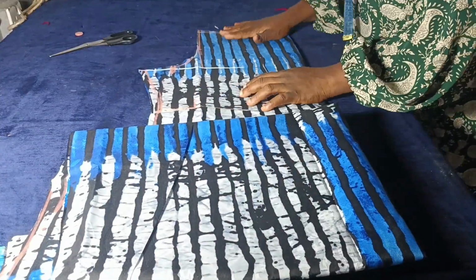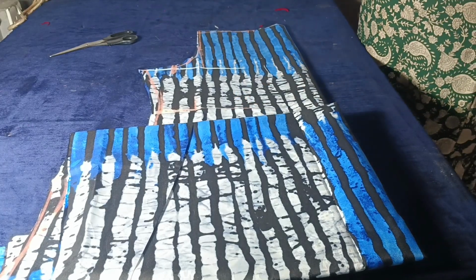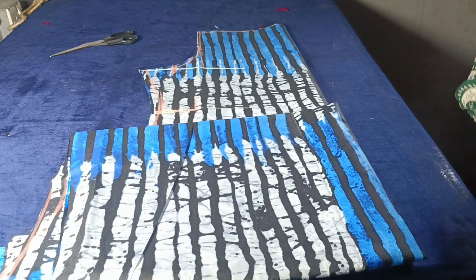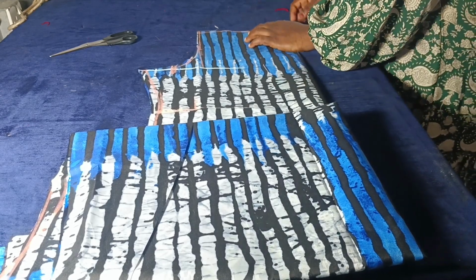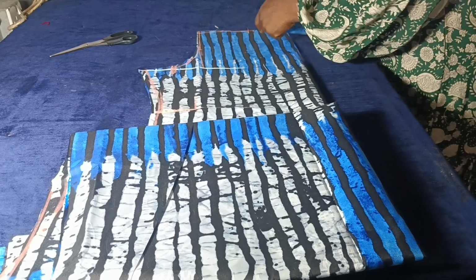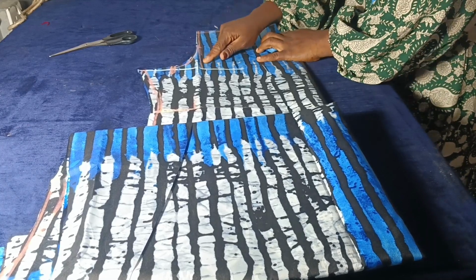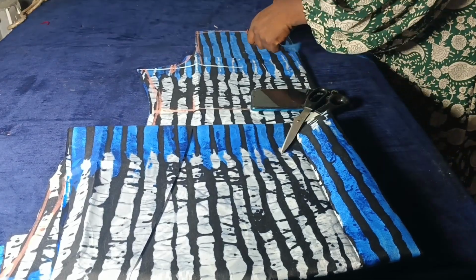So I will be working on the neckline. For the front part of this dress, the neckline I'll be working with is a width of about 3 inches for both front and back. So the width of my dress is 3 inches, and I'll be taking a depth of about 3.5 inches.